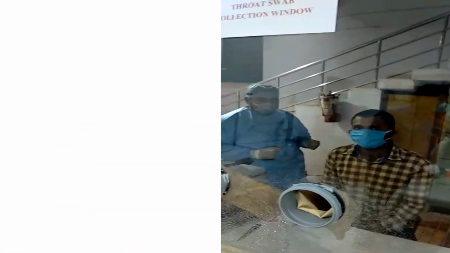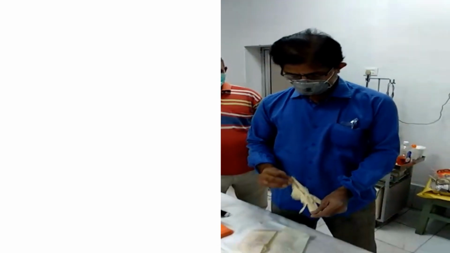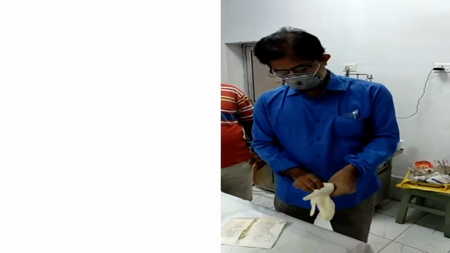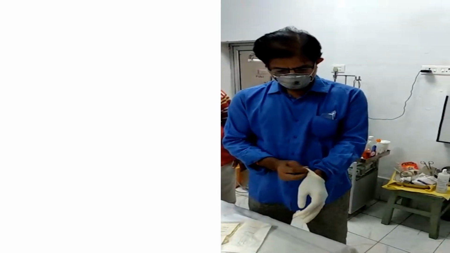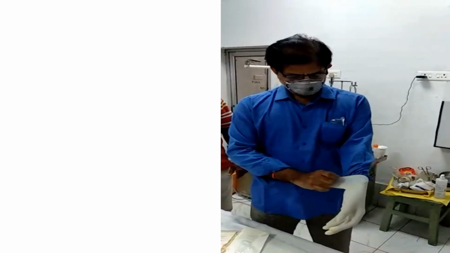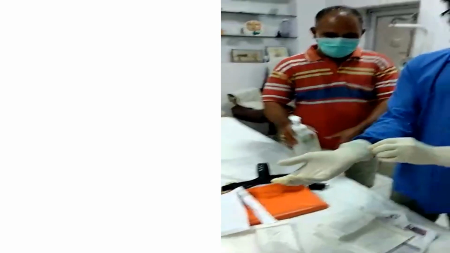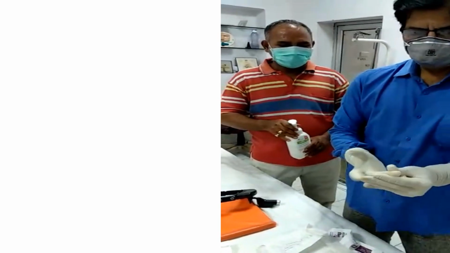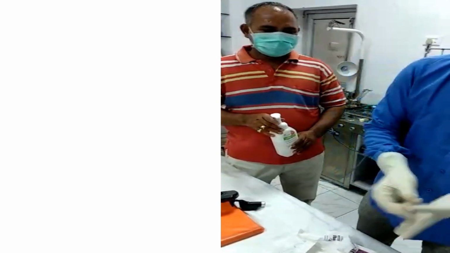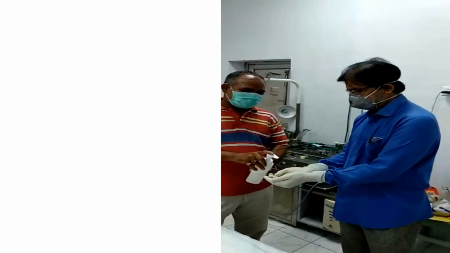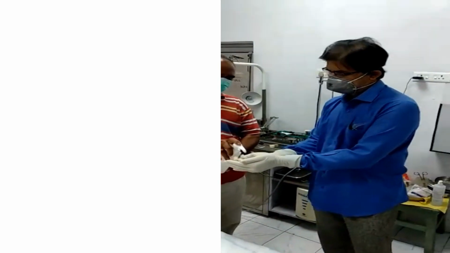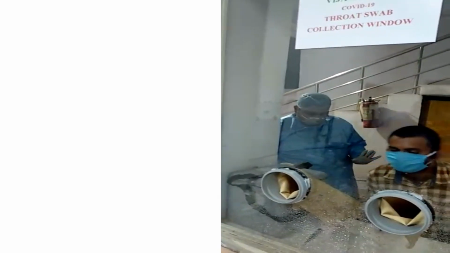So this is the second case for which the sampling will be taken by Dr. Ravikant again. So he's getting ready. He's almost ready. Sanitizing the hands with sanitizer. The patient is also ready. It has been sprayed another time.